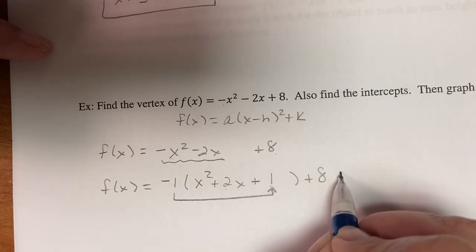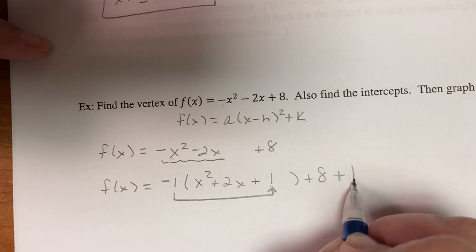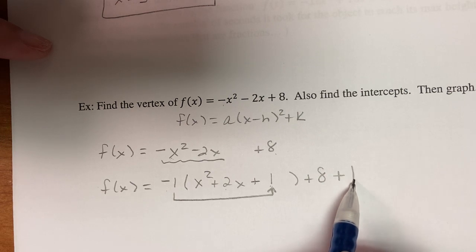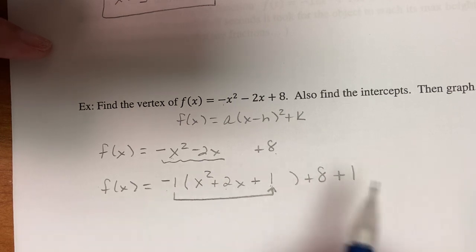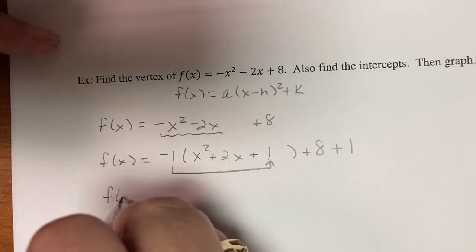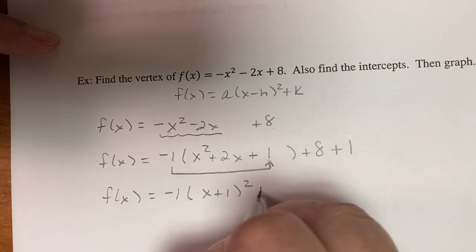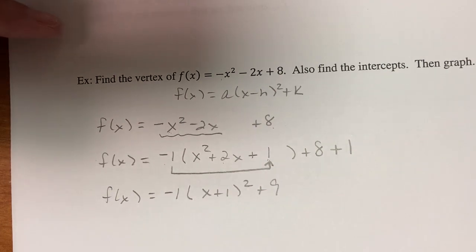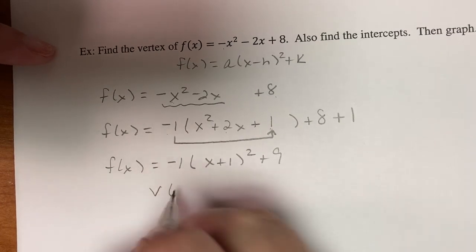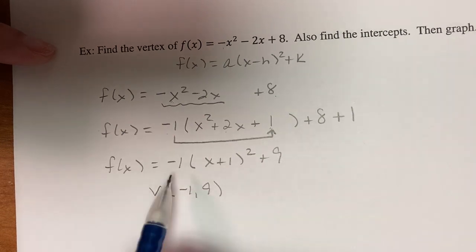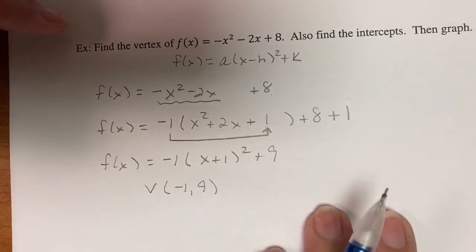So how do I counteract that -1? I'm going to go ahead and add 1. So you always do the opposite. If there's a negative number here, you're going to end up adding at the end. If there's a positive number here, you're going to end up subtracting at the end. So if we clean this up, you can see I have that, which means my vertex is at, remember it's the opposite of this, -1, 9. And we can tell from here that it's going to turn down.